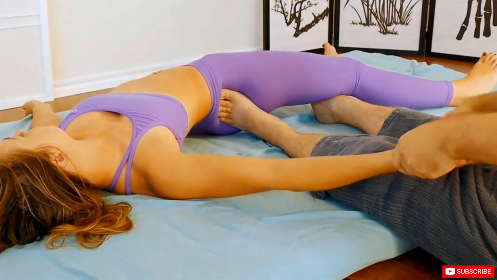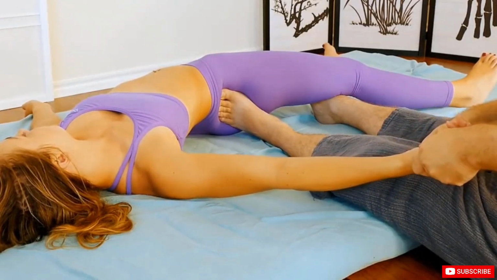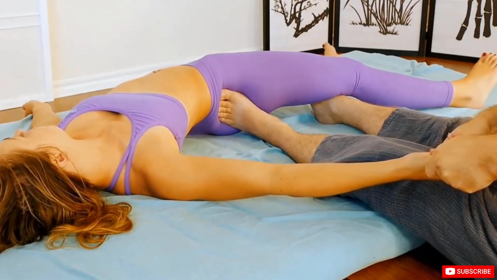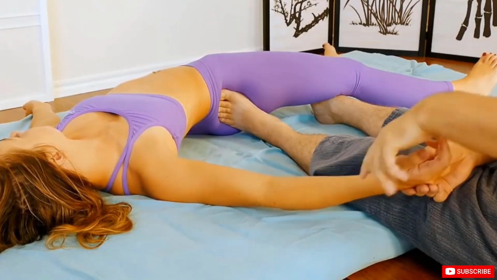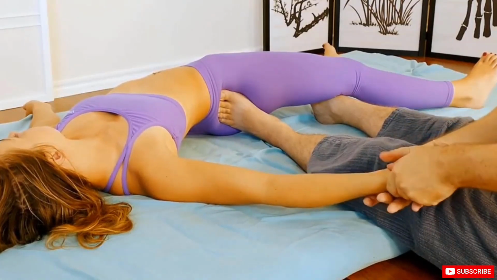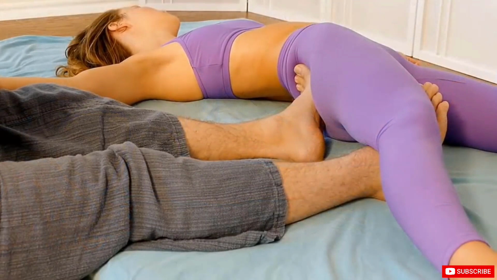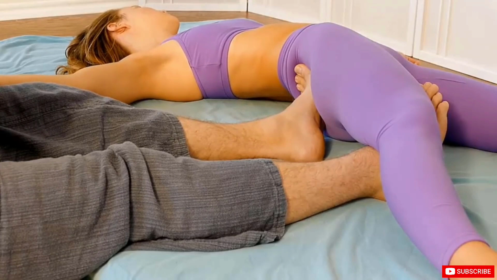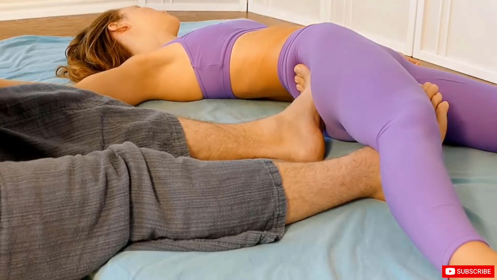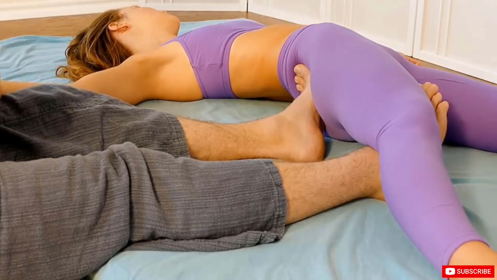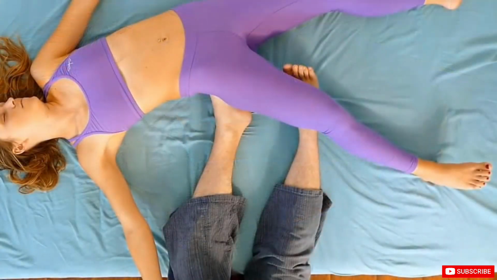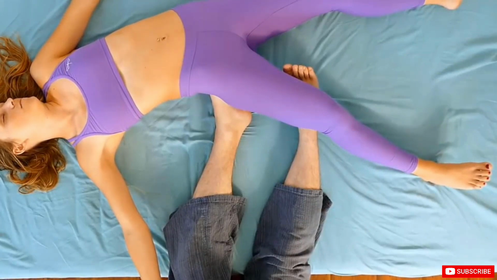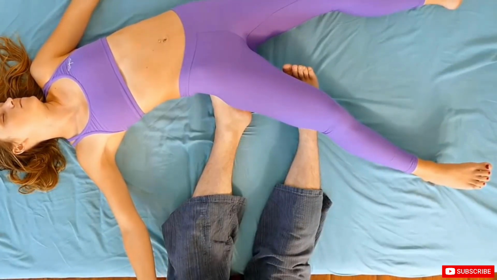I'll reach around and mobilize. There are so many options. I make up new ones because when I'm working, it feels so much more effective to communicate with Joy and work through tension than it does to follow a routine. Her breathing is still heavy. She's releasing. She's more aware of her breath than some people would be. She knows how to breathe from all of her yoga and acro yoga practice.